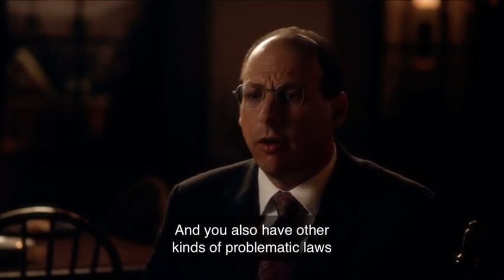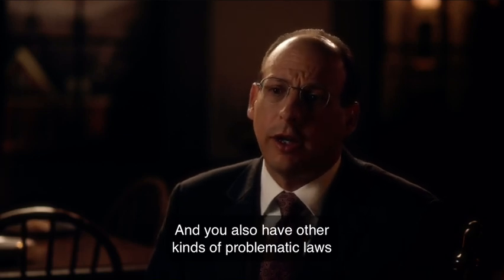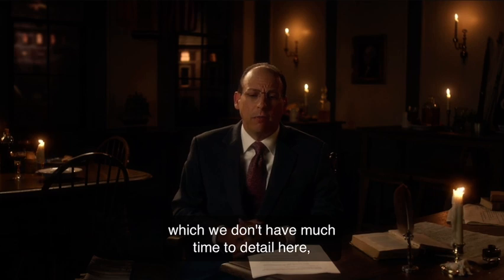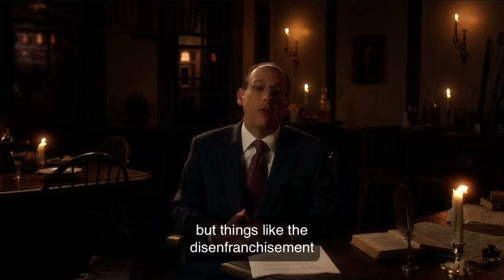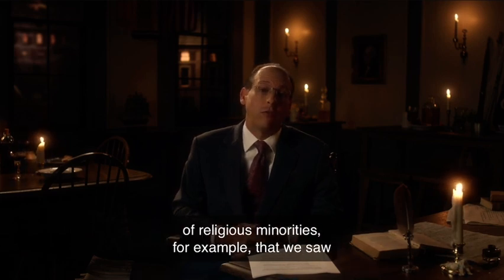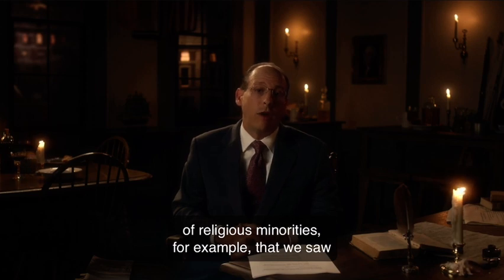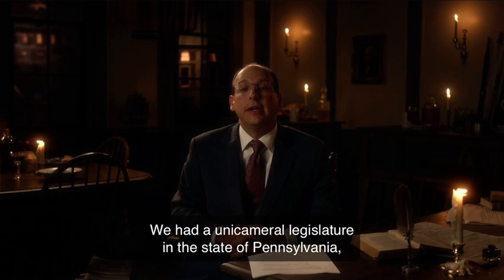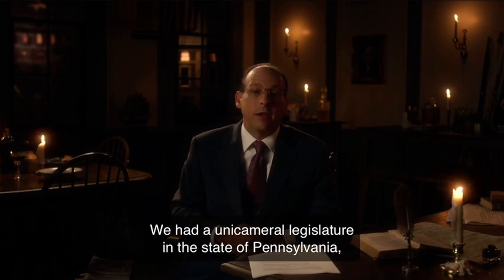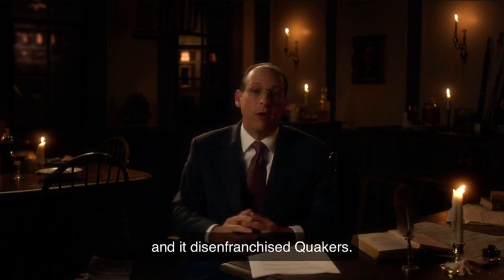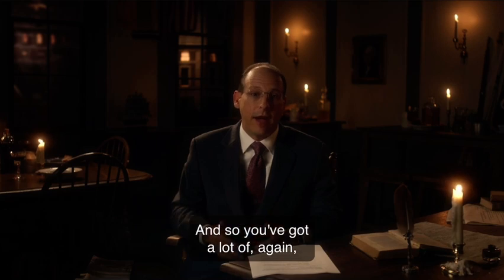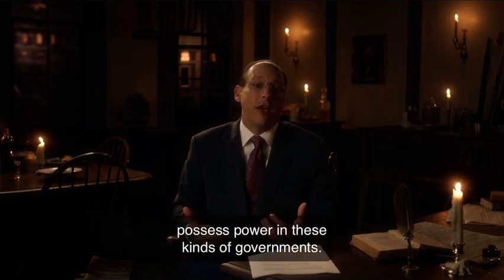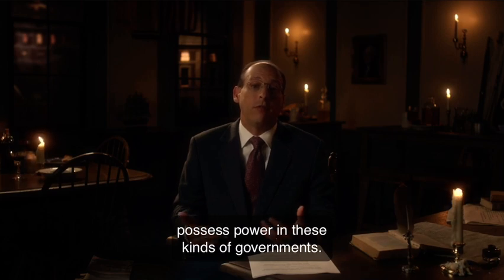And you also have other kinds of problematic laws, which we don't have much time to detail here. But things like the disenfranchisement of religious minorities, for example, that we saw in states like Pennsylvania. We had a unicameral legislature in the state of Pennsylvania, and it disenfranchised Quakers. And so you've got a lot of violation of the rights of the minority by the majority who possess power in these kinds of governments.